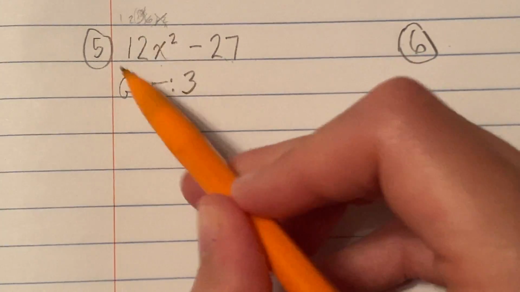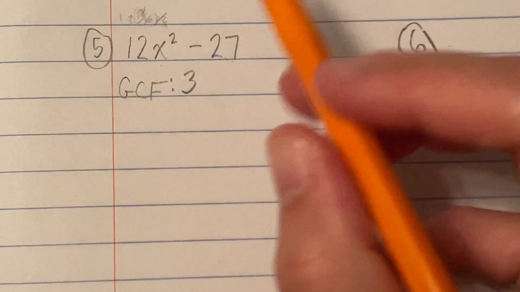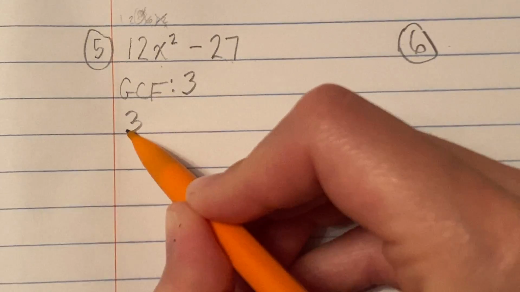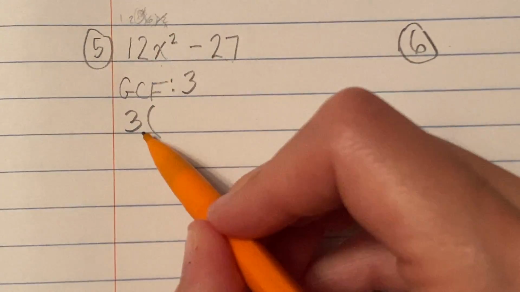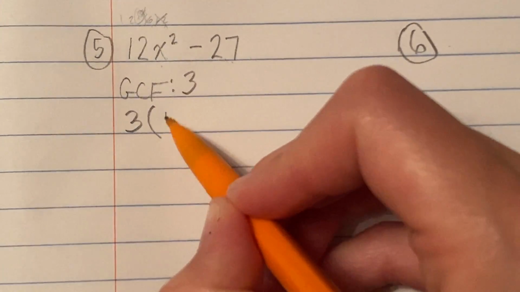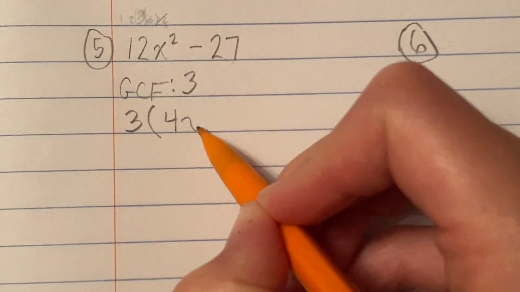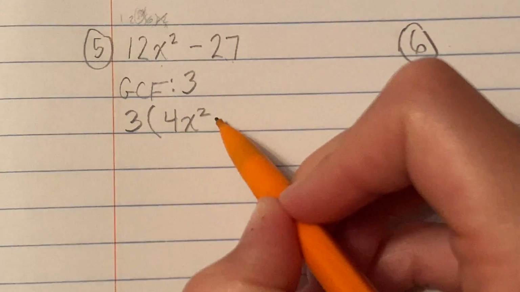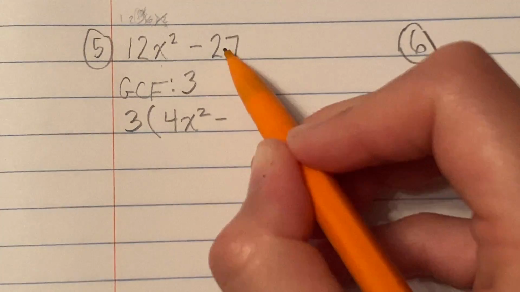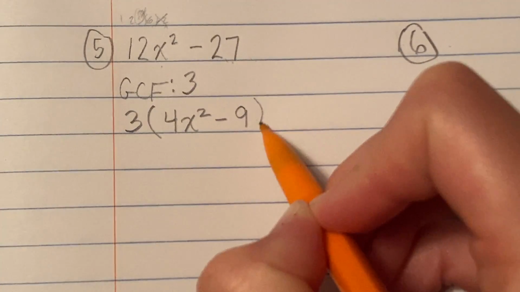And what I did is I listed the factors of 12, and I just found the greatest one that also multiplied to 27. So I'm going to pull out my GCF of 3. And 3 times what is 12? 3 times 4 is 12. This is 4x squared minus 3 times 9 is 27.